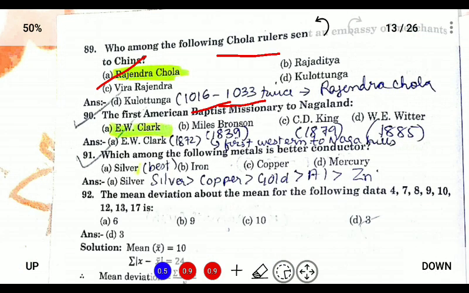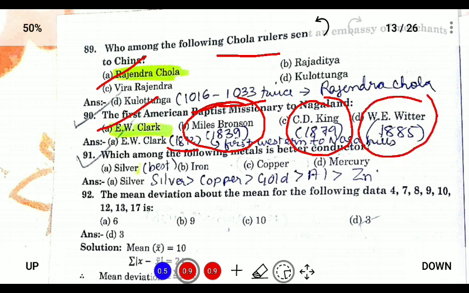Next, the first American Baptist missionary to Nagaland was Dr. Edward Winter Clark, and he came to Nagaland in 1872 and he left in 1911. And he was the person who brought Christianity to our areas. If you look at the other options, Miles Bronson came in 1839, but he did not reach Nagaland. He reached Namsang in Arunachal Pradesh. C.D. King came to Kohima in 1879, and W.E. Witter to the Wokha region in 1885.